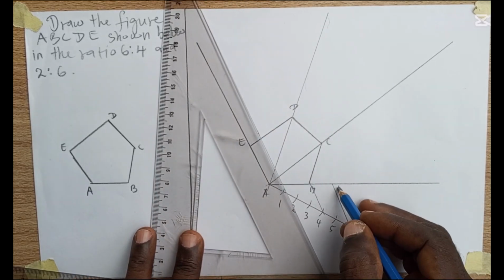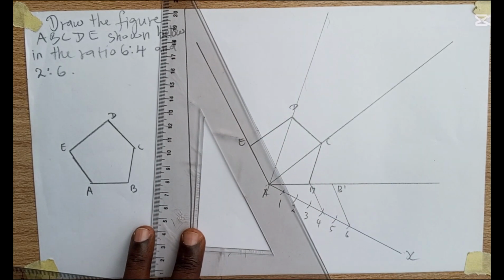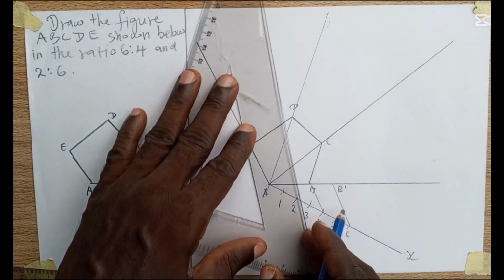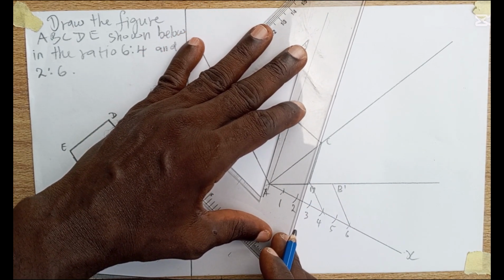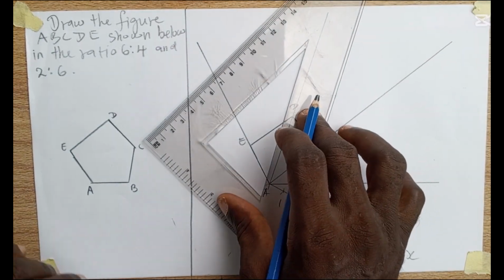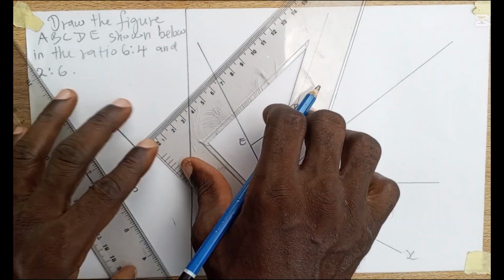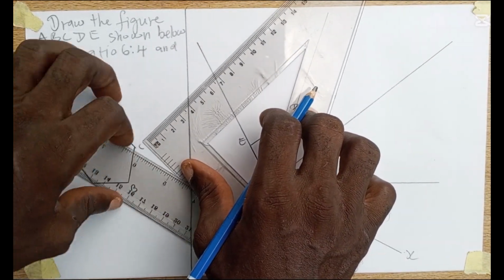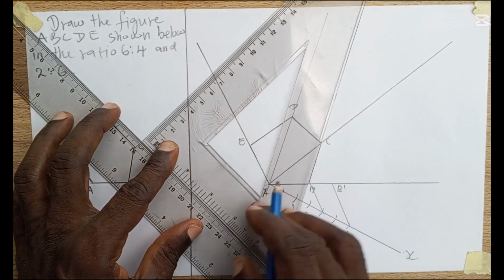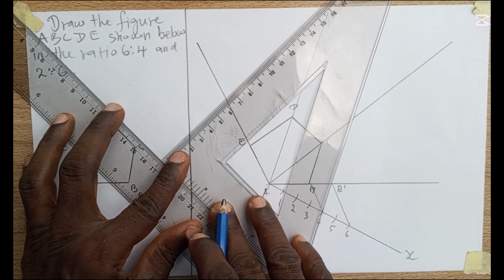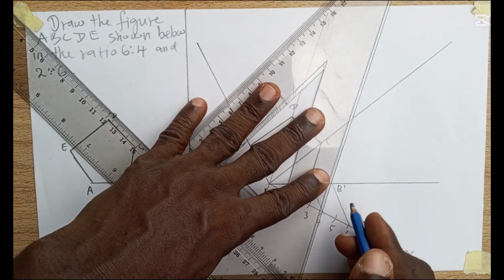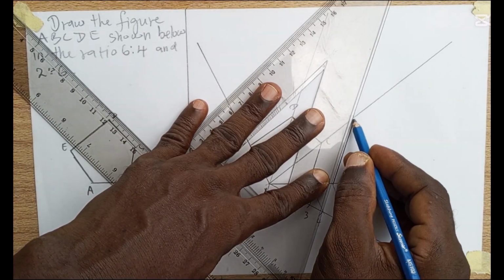So this gives me what? B prime. My friend will call it B1. So the next thing now, we get the line B and C. This is it here, B and C. Can you see that? I put my ruler behind it just as we've been doing. I think you should be expert in this already. That's it. I slide to B prime and I connect B, and good.